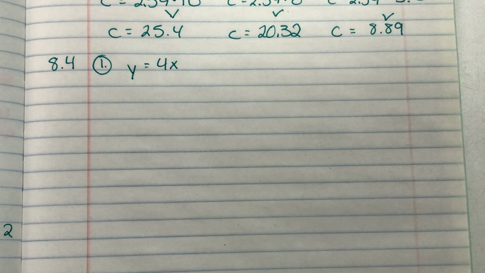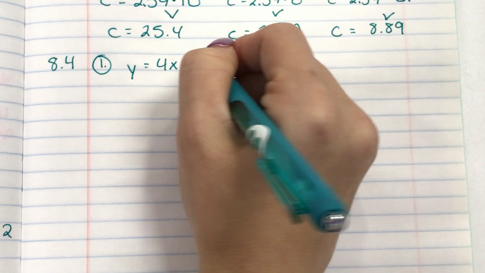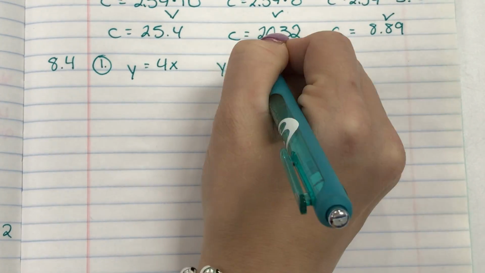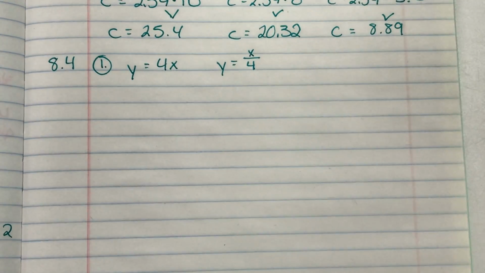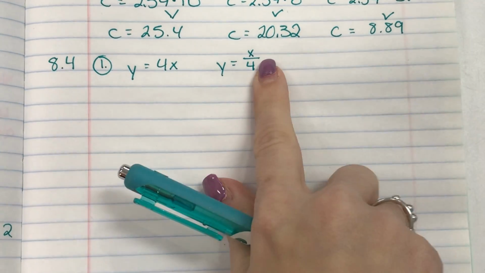Jeremy? I didn't hear you, Jeremy. Which one did you say? X over 4? X over 4? Why do you think that one? Well, here we're multiplying them. Here we're dividing it.